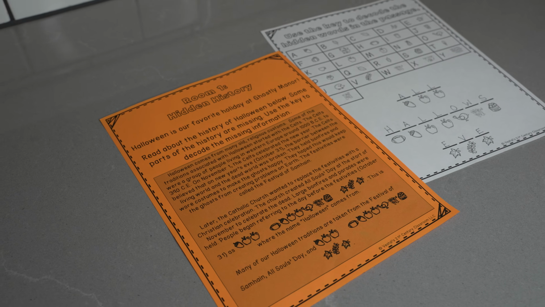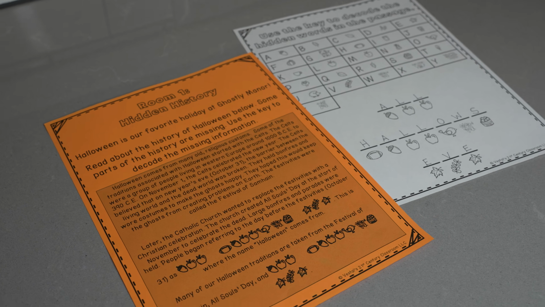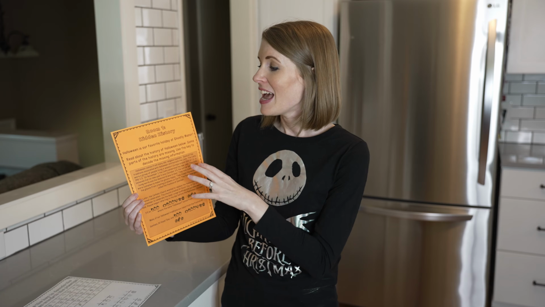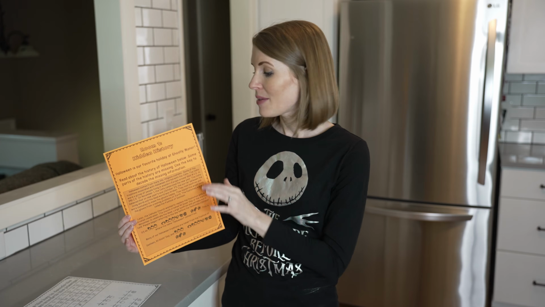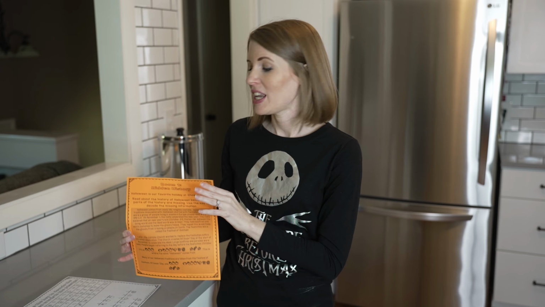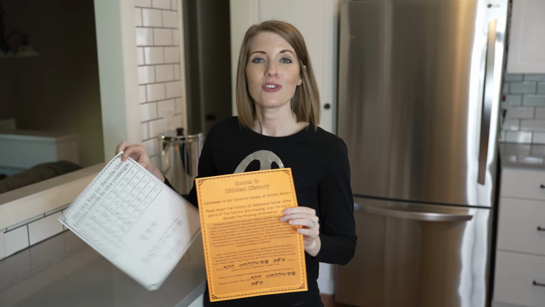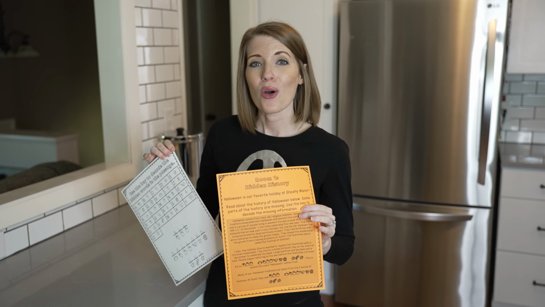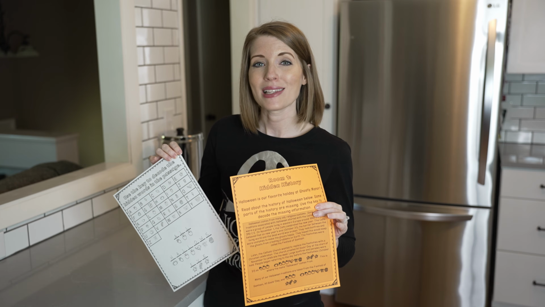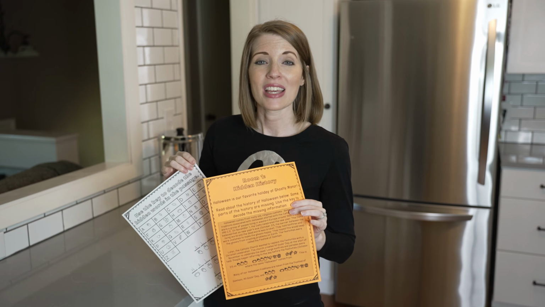Now I have got a short passage about the history of Halloween in the United States on the activity sheet, but some of the information is coded. So they have to use the key to decode the information, and as they're doing this decoding activity, they're learning about the history of Halloween and where it came from and what holidays it actually originated with. Anytime I'm doing any sort of holiday escape room, I always love incorporating some kind of history about the holiday, and so this activity is where I do that here.